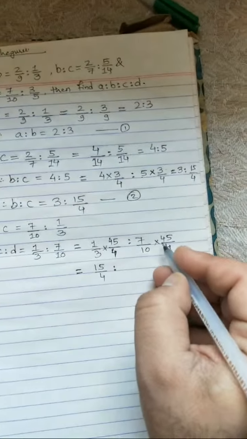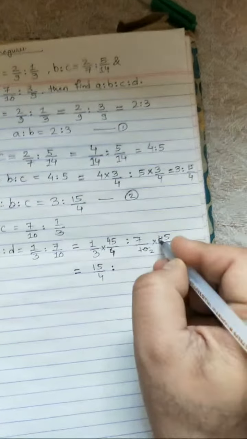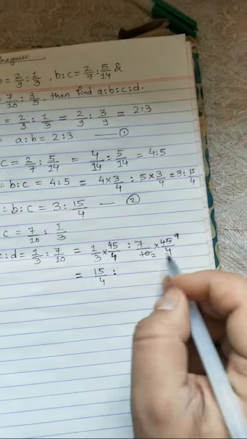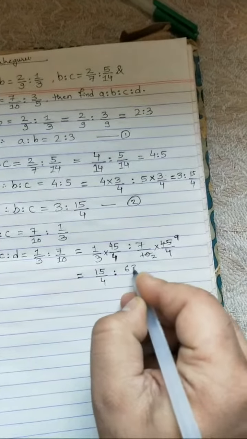Let us simplify this. 5's table will be applied 2 times, 9 times. So it will become 63/4.